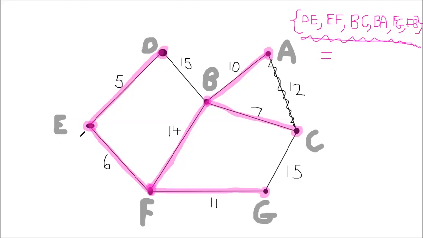And that would equal a total of 53. And so this minimum spanning tree we have created using Kruskal's algorithm equals 53.